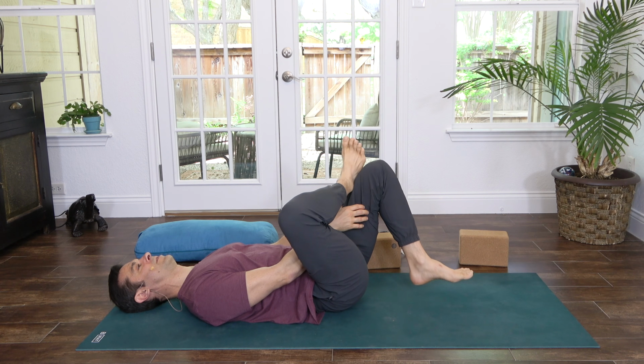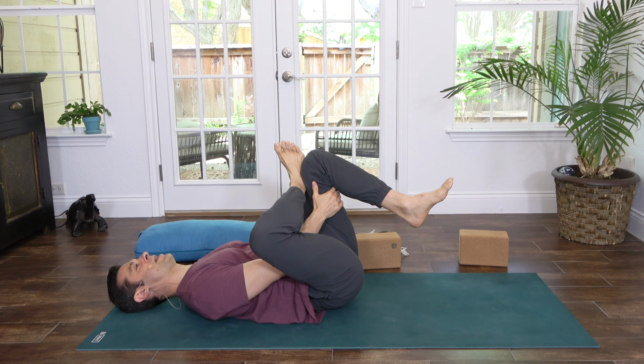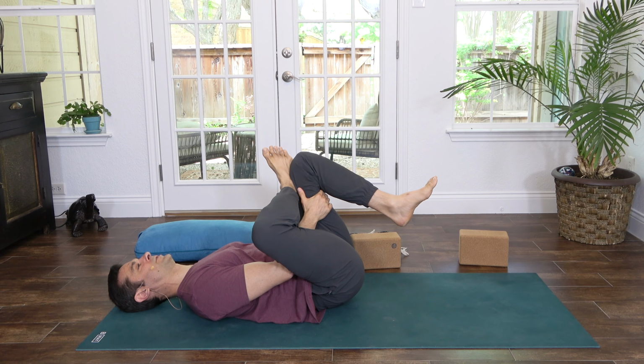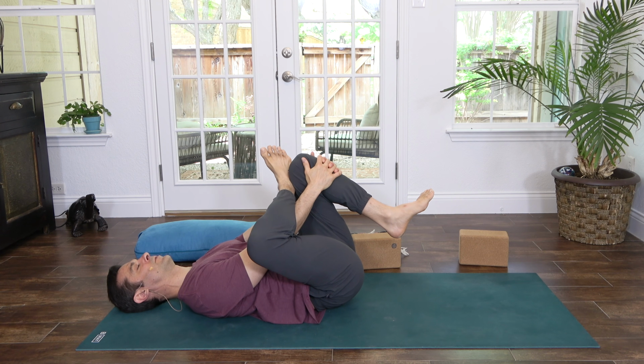And release. And then this time, draw the left knee in and we'll stay in for the stretch. So you find the depth that works for you. Close your eyes and breathe.